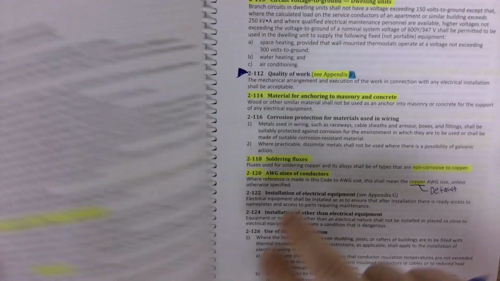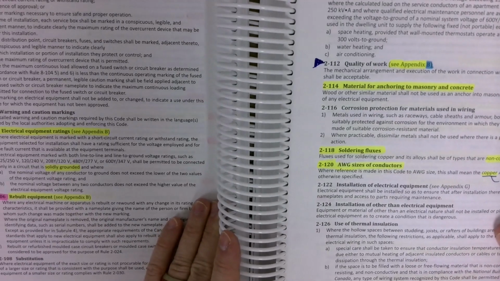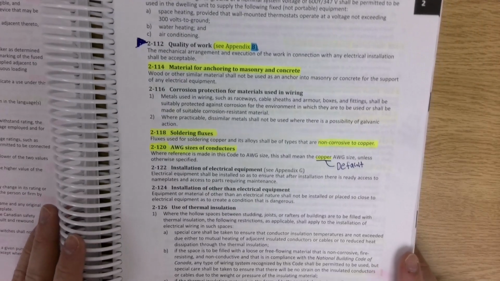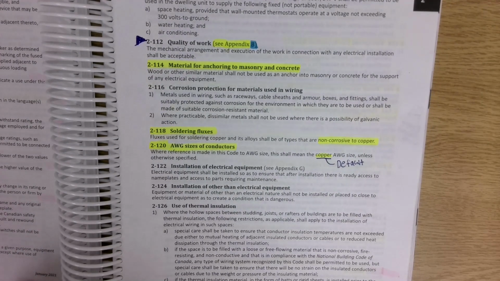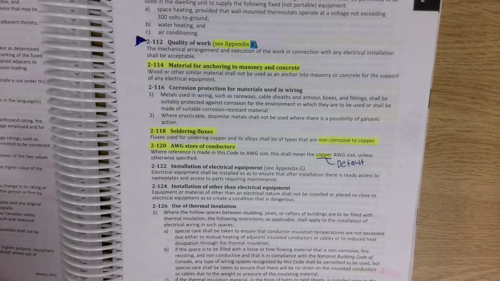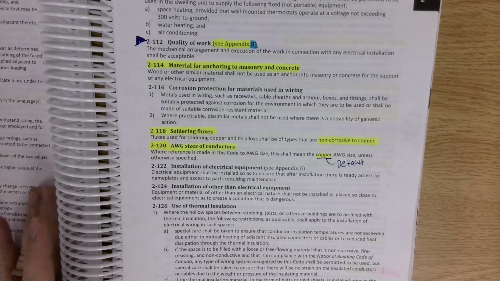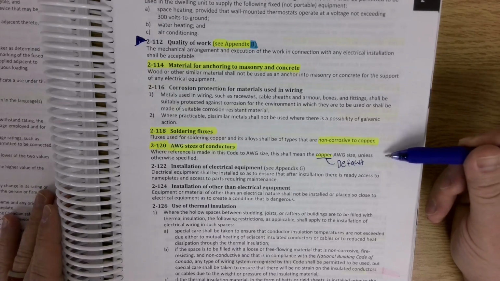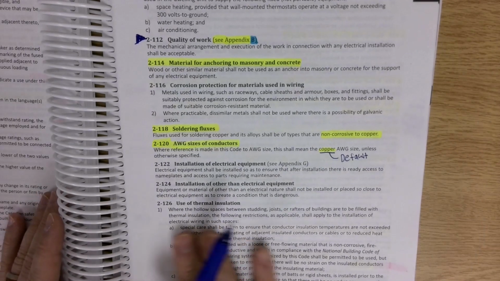Another rule that's important is 2-120. Now, one thing you'll start to hear as you go through code class is defaults. What is the default? And what that means is if a question is asking about something, for example, what's the wire size, and it doesn't tell you what type of wire, there are things you have to assume based on the defaults that are laid out in the modules. So I believe the module sends you right to this rule. And the codebook even has defaults.